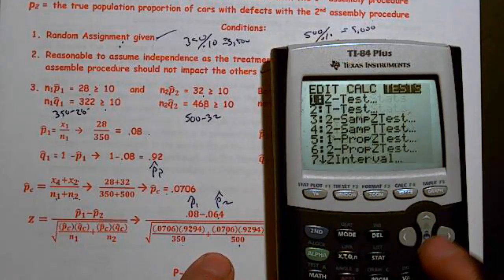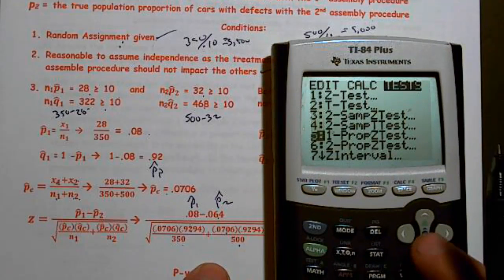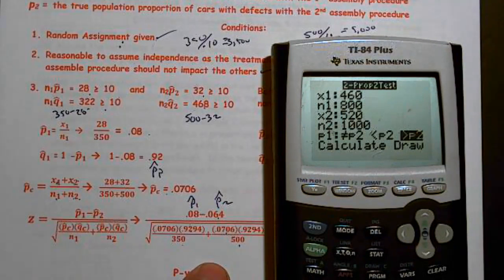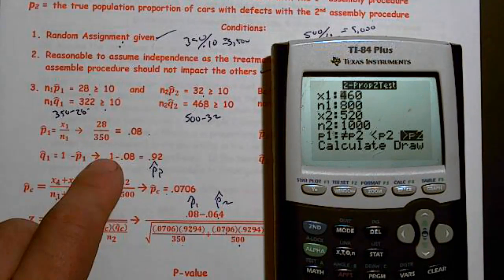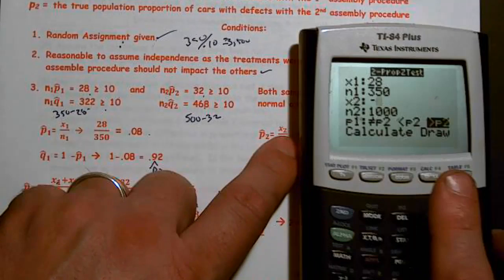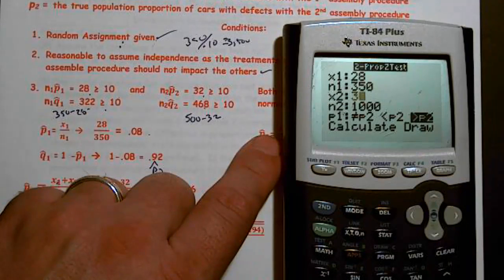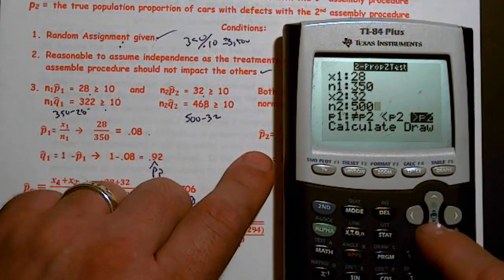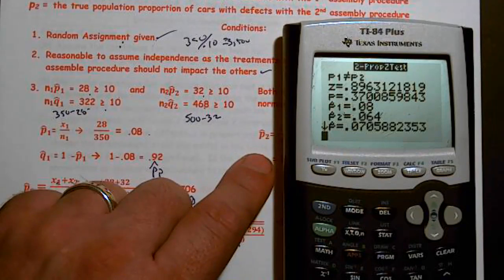Stat, test, and 2 proportion Z test, which is number 6. And in this case, we had 28 defects out of 350 on the first production line. On the second production line, we had 32 defects out of 500, and we're running a two-tailed test.